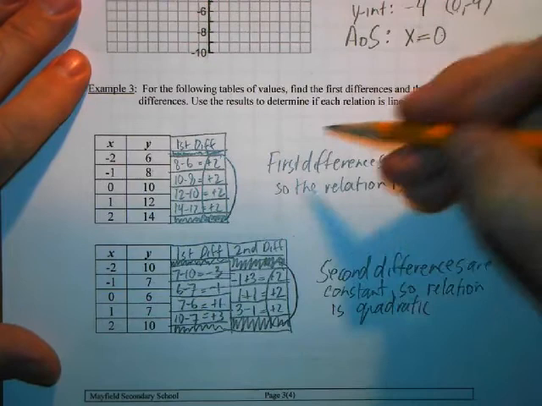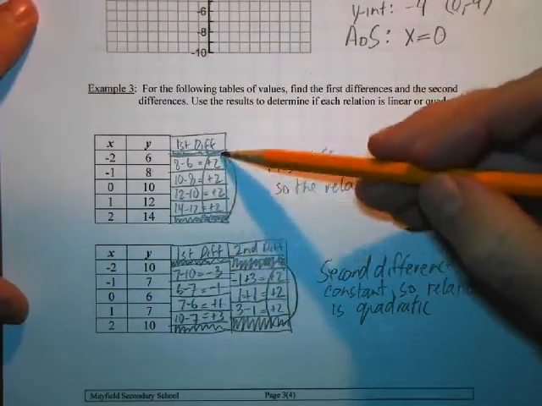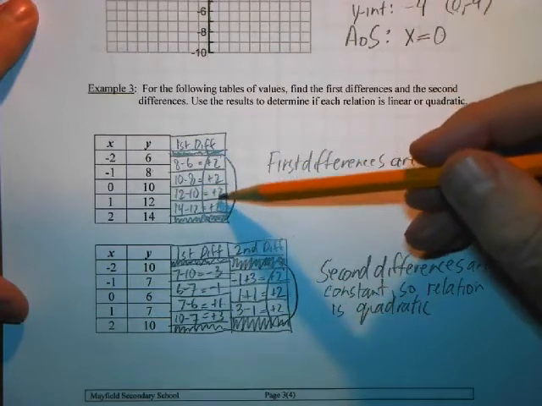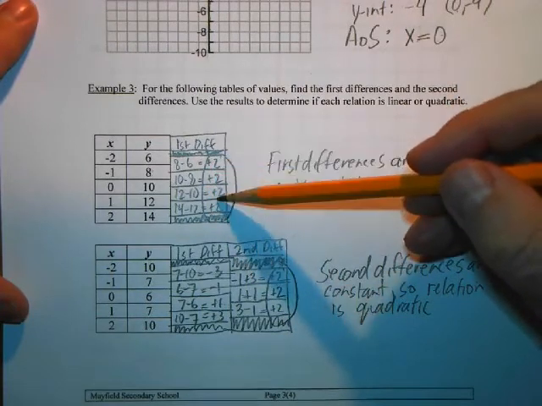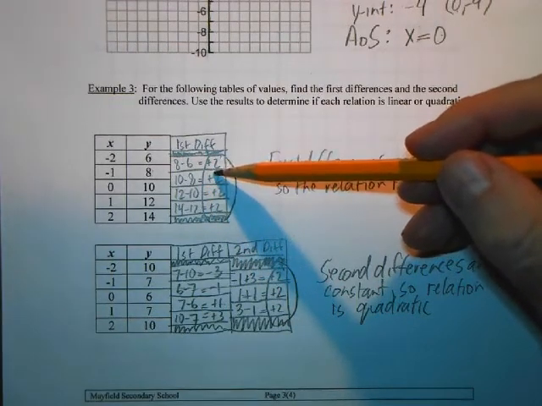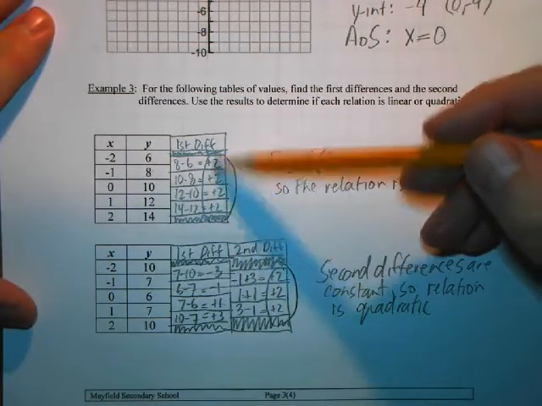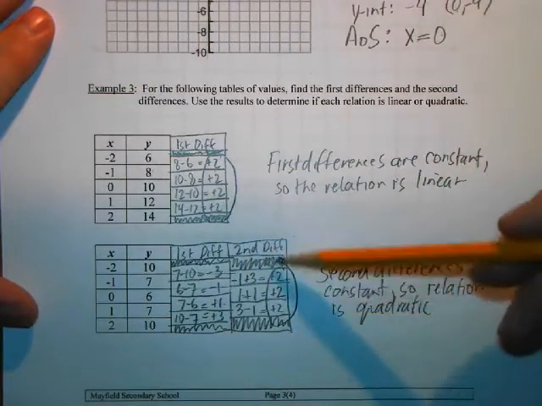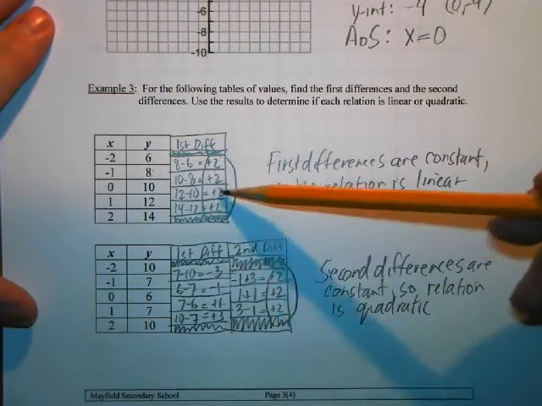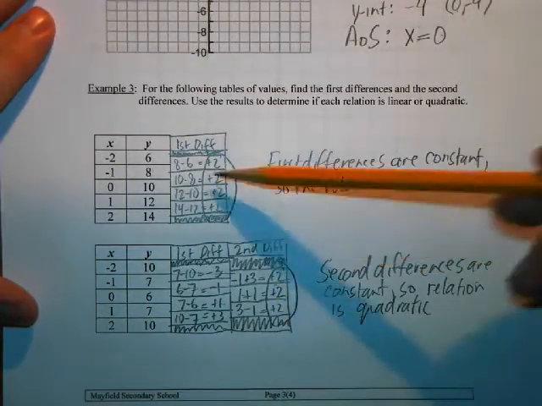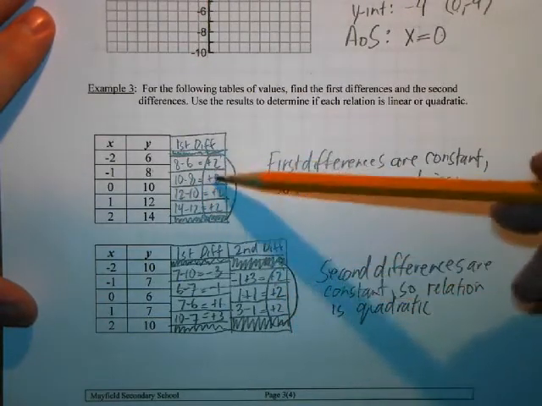Now, remember when we were doing first differences, the actual number didn't really matter. Well, actually, we learned later on that this is the slope of the line, but to determine if it's linear, it didn't matter what the number was as long as they're all the same. That's also true for second differences, and it's just a fluke that these happen to be the same. There's really no connection at all, that they're always going to be plus 2.